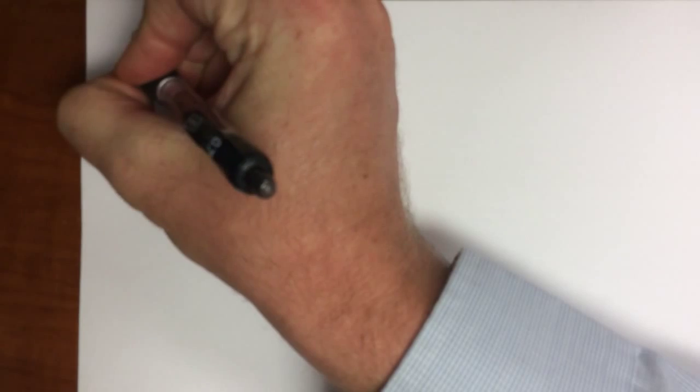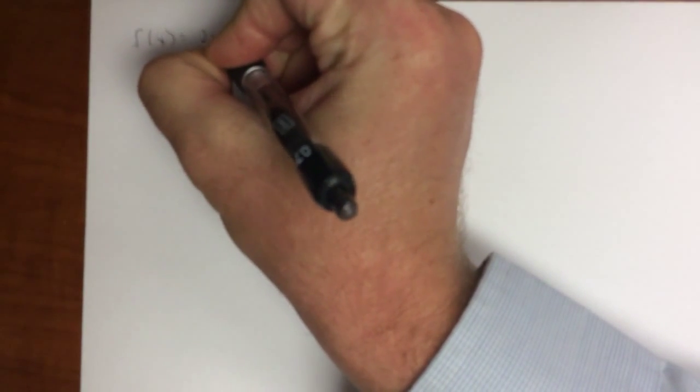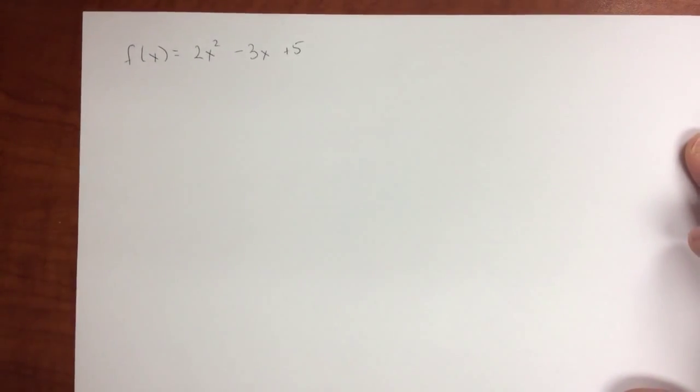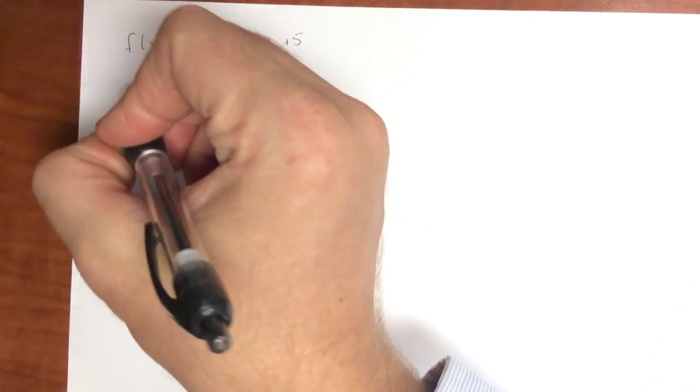So we're now going to talk about multivariate calculus. But before we go on to that, we want to talk about univariate calculus or single variable calculus. So this is the example we had, like f of x is equal to 2x squared minus 3x plus 5. So in order to find a max or a min, we wanted to do two things.